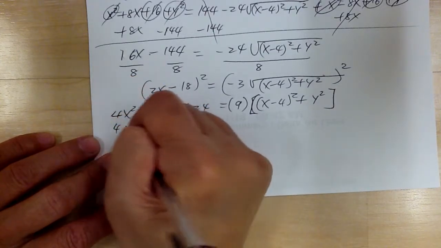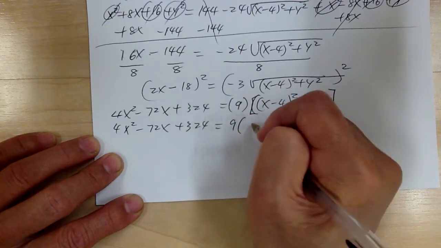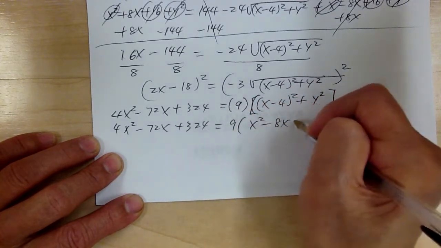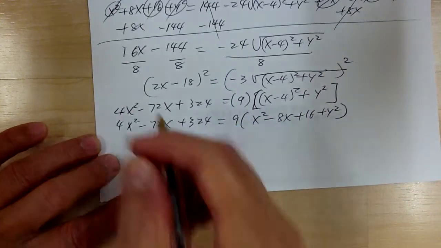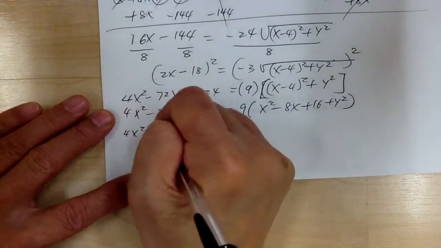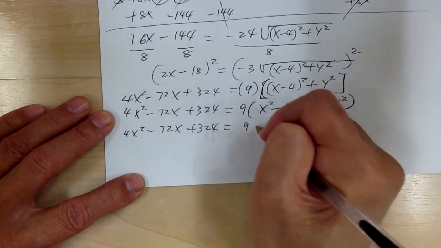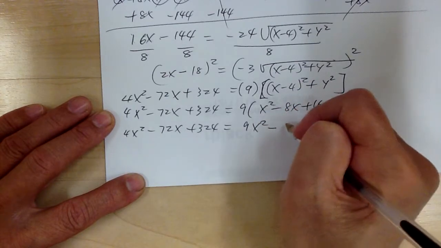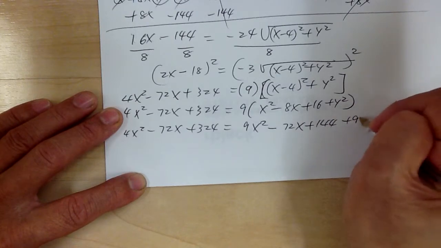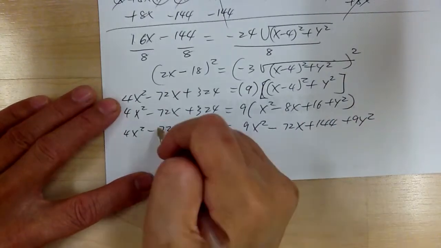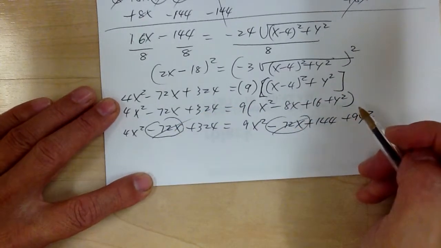I got 4x squared minus 72x plus 324 equal to 9 times x squared minus 8x plus 16 plus y squared. Then I'm going to work out this part. So distribute, I get 9x squared minus 72x plus 144 plus 9y squared. Notice that this will cancel out, and that's it.